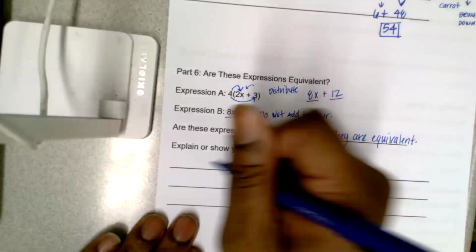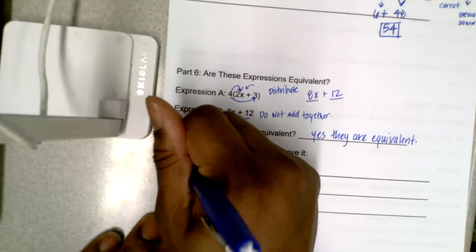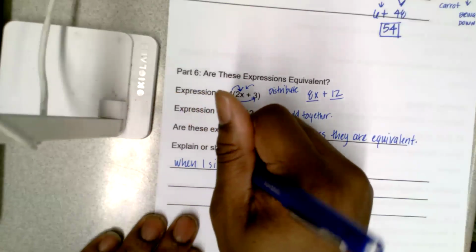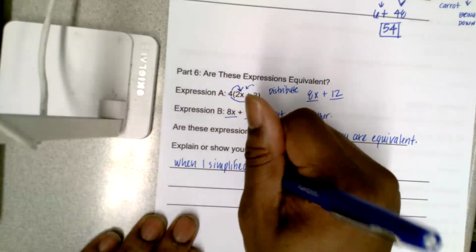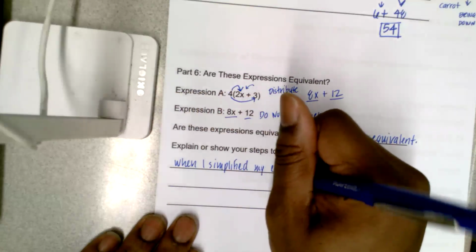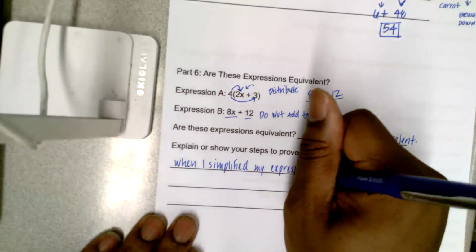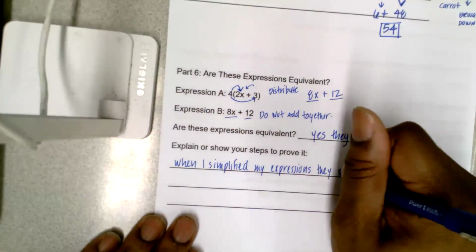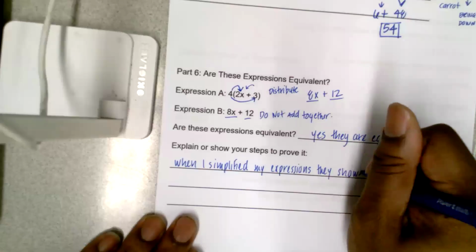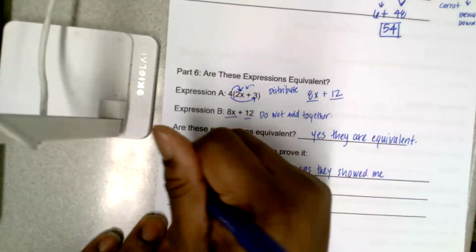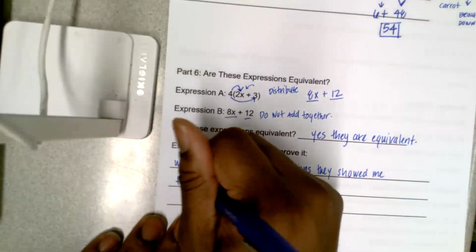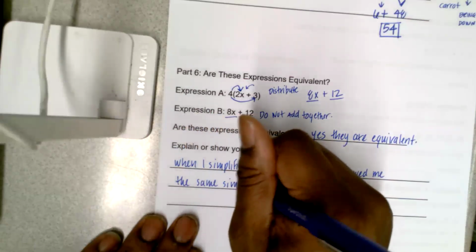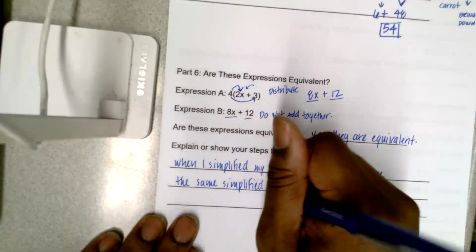Well, because when I simplified my expression, they showed me the same simplified expression.